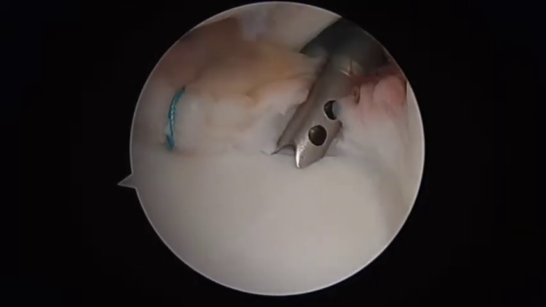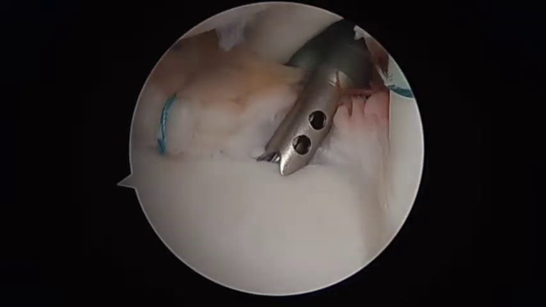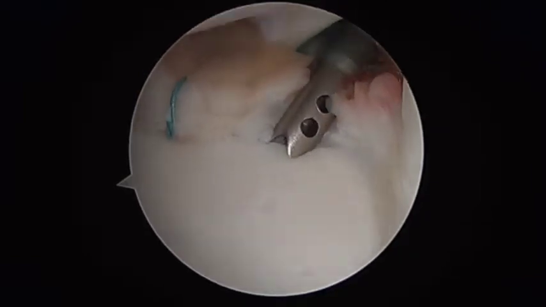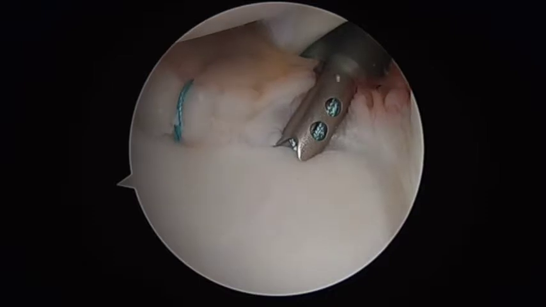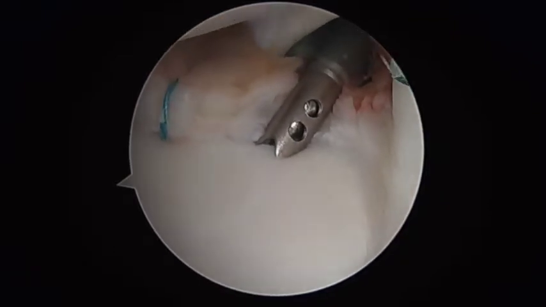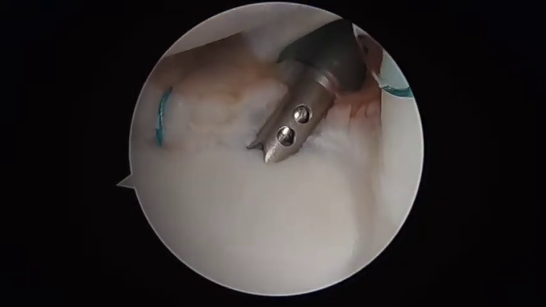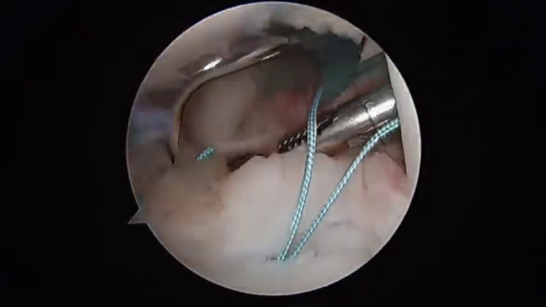The arm was taken down and a repeat examination under anesthesia was performed. The shoulder was now stable to load and shift testing in all directions, including anterior, superior, anterior middle, anterior inferior, and posteriorly.